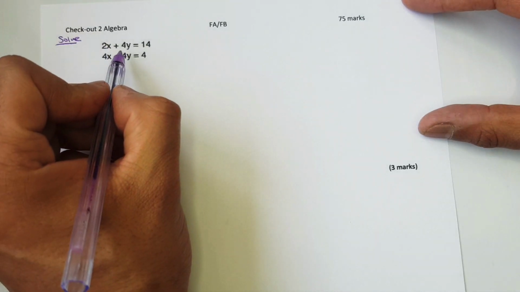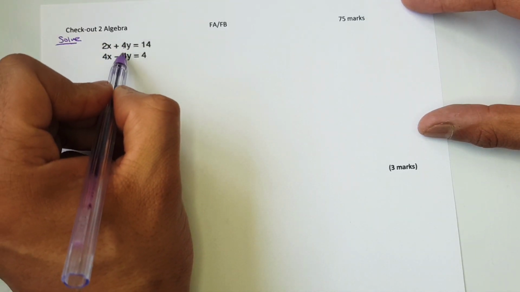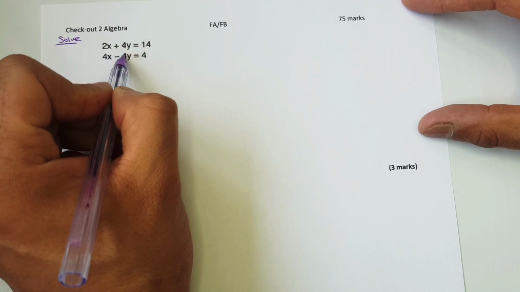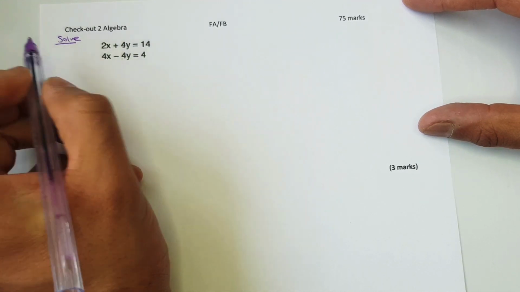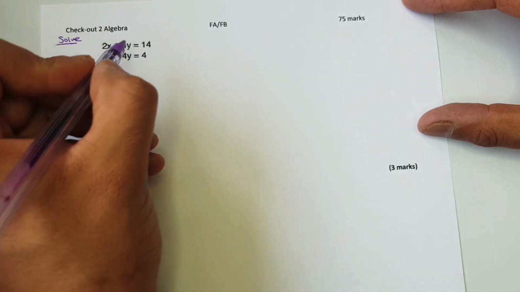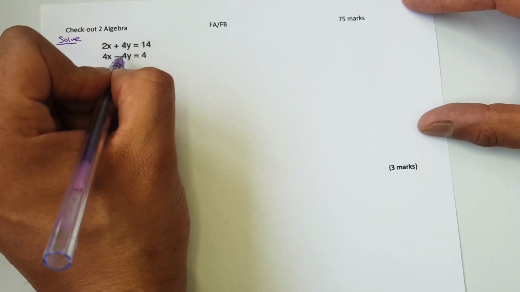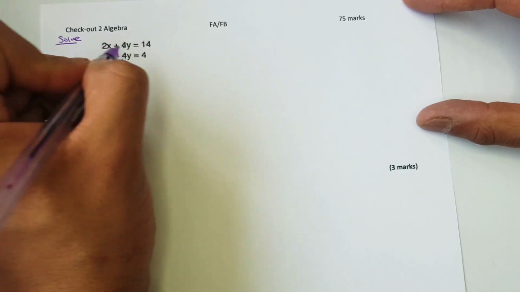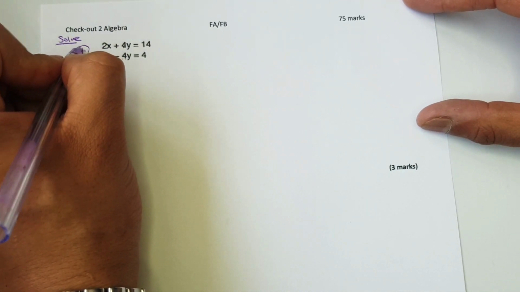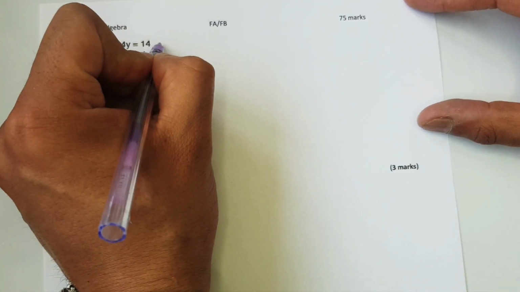So the good thing is you've got two variables which are the same. You've got 4y and a 4y. You first eliminate the things that are the same. In this case, we're going to eliminate the y's. That's a positive 4y and that's a negative 4y. To eliminate those two, you're simply going to add the 2 equations together. You're going to add everything together.